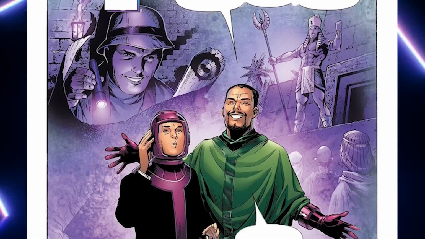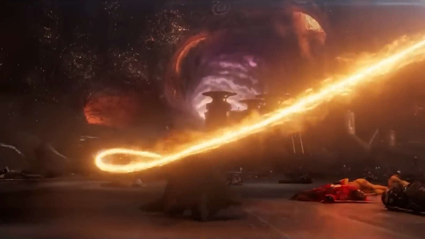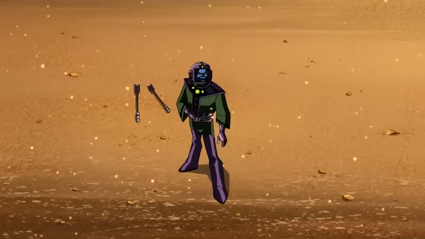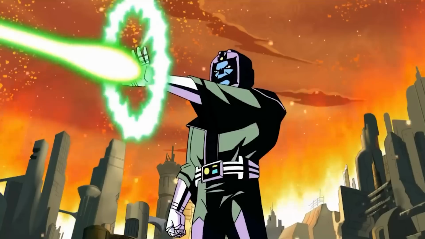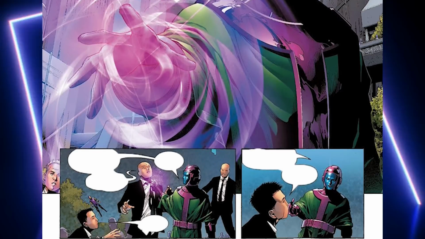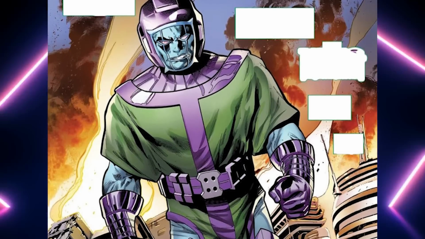From his mastery of time travel to his body-swapping technology, Kang's existence is a web of intrigue that captivates fans and leaves even the most iconic Marvel heroes puzzled. So, get ready for a journey through Kang's capabilities and unearth the secrets that make him a timeless figure in the comic book world.